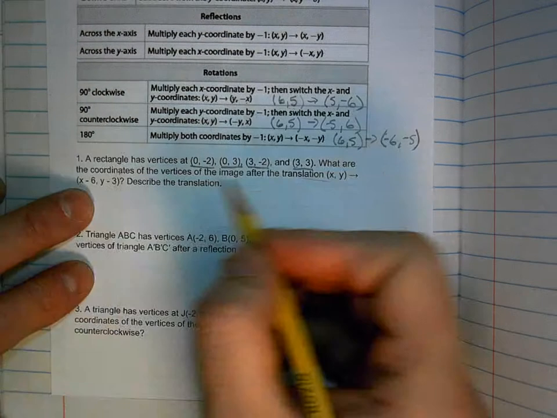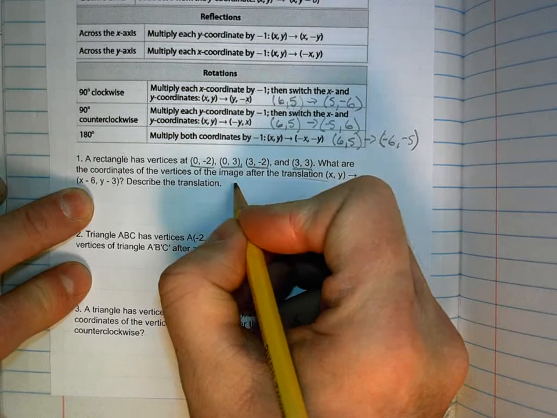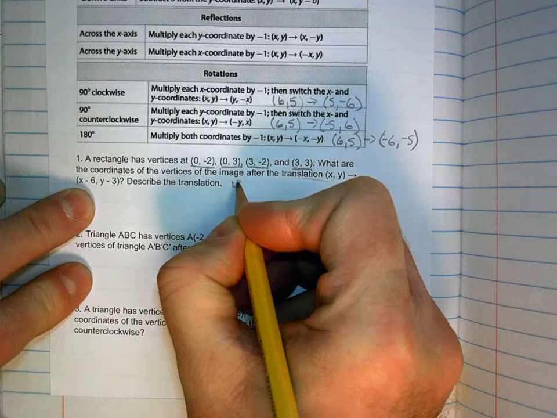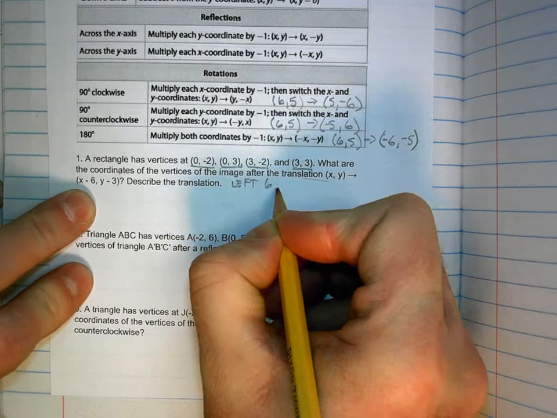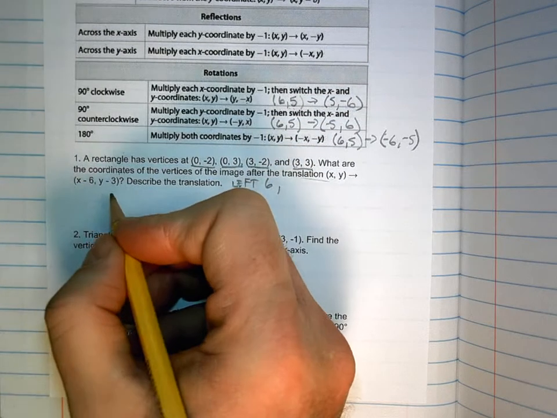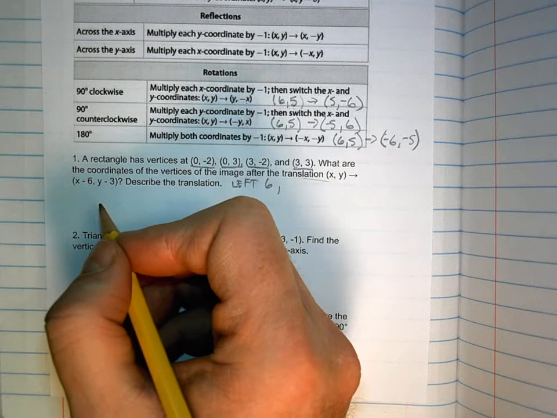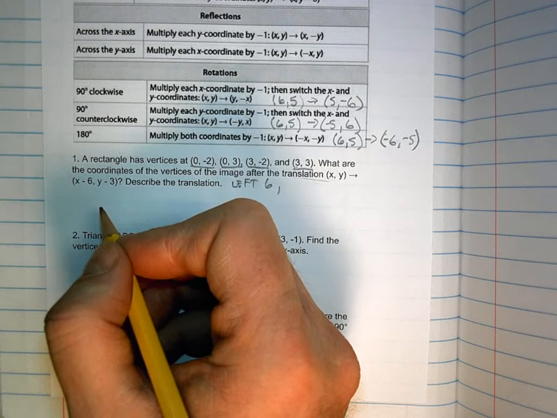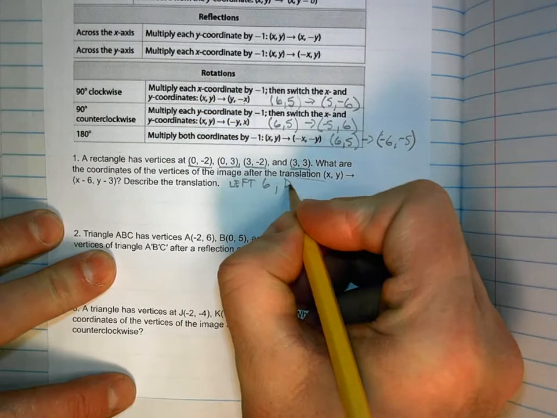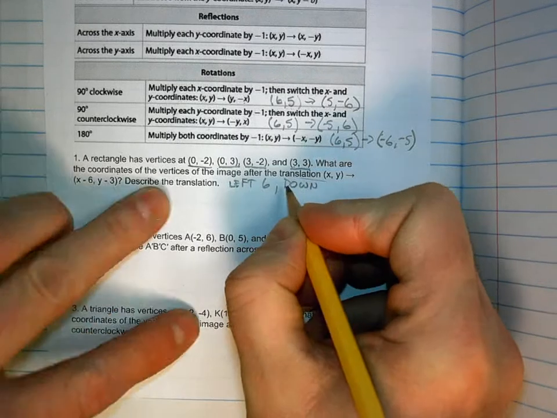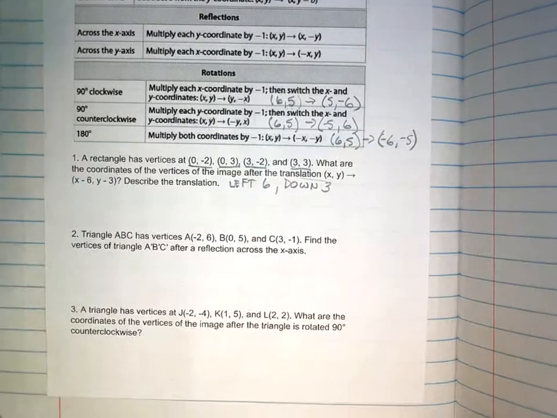So this one pretty much says it right there, right? Left 6. With y minus 3, are we going up or down, Bryson? Down. And how many? Down 3. It says right there.